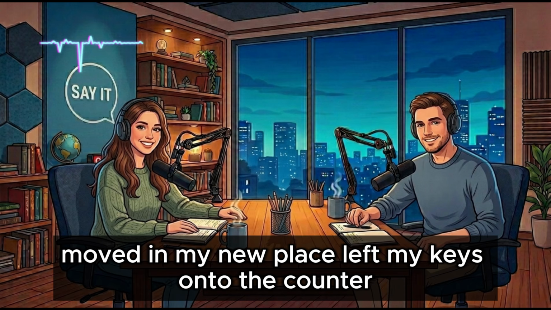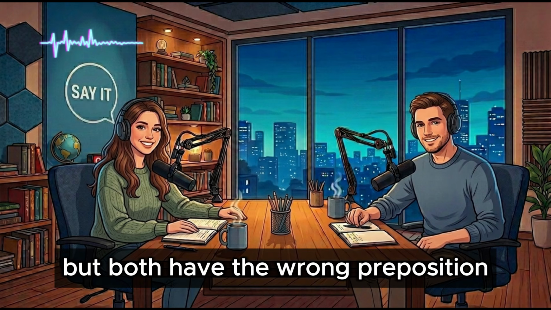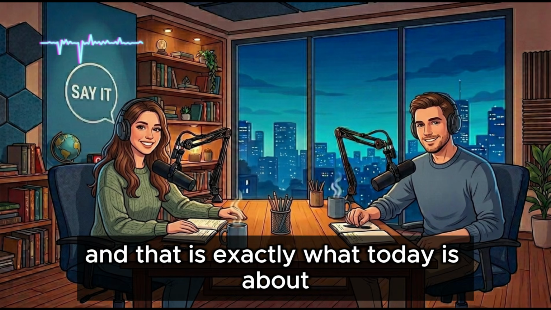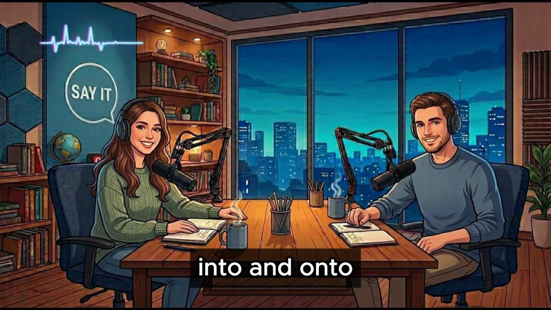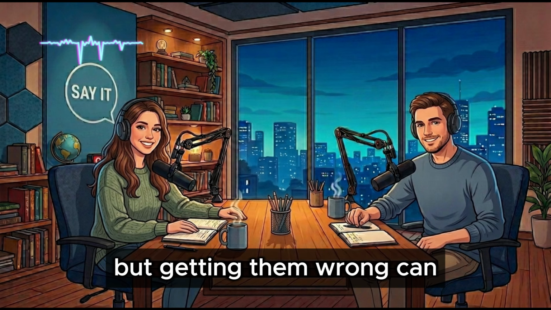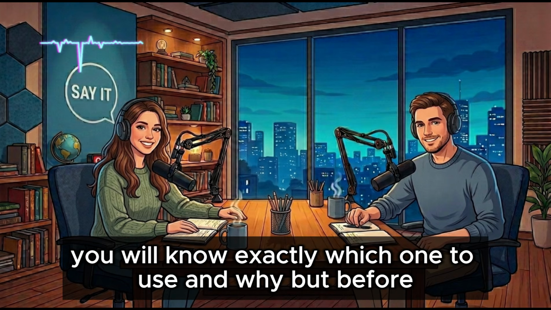Moved in my new place. Left my keys onto the counter. Both sentences feel almost right, but both have the wrong preposition. Both of them? Both, and that is exactly what today is about. 3 small words that every English learner uses every single day. To, into, and onto. They look simple, they sound simple, but getting them wrong can completely change what you are saying. And by the end of today, you will know exactly which one to use and why.